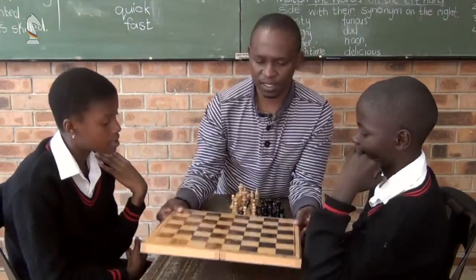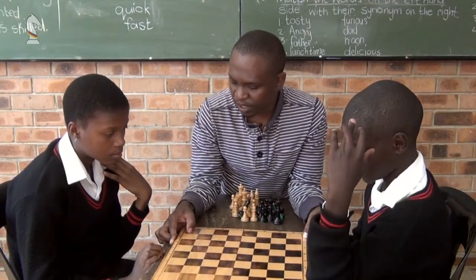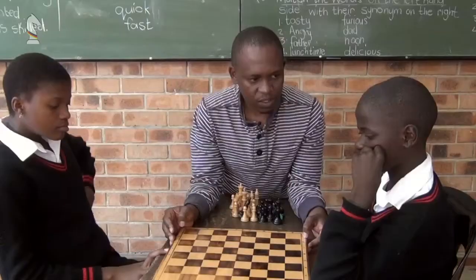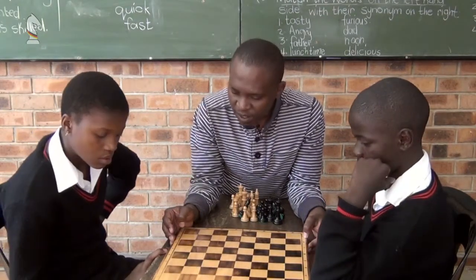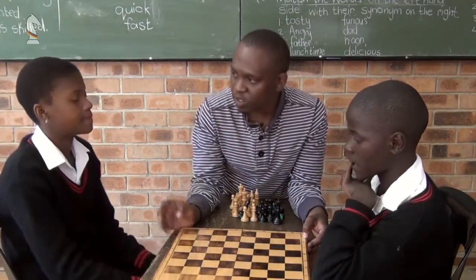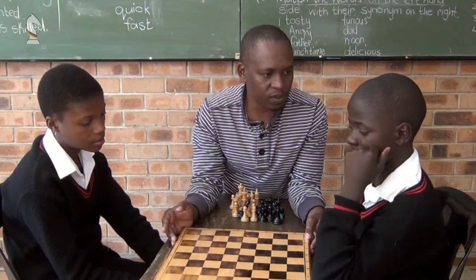Okay, let's do this. Do you see now? Which number connects with which number? 1, 3, 5, 7. Okay. Moves from D1 to G4, and G7. So it moves how many times? Two times. So which other way can it move? It moves from D1 to A4, and to D7.